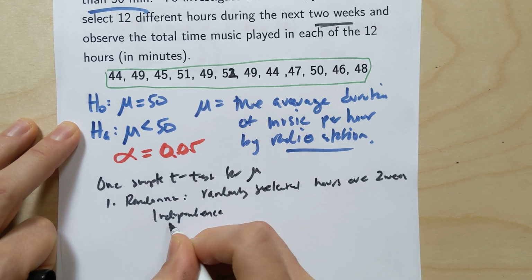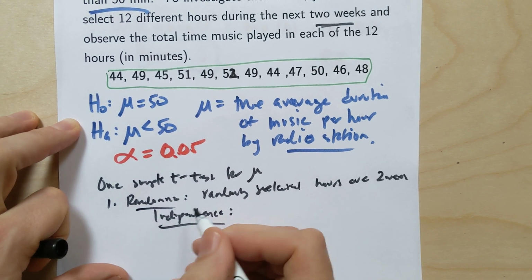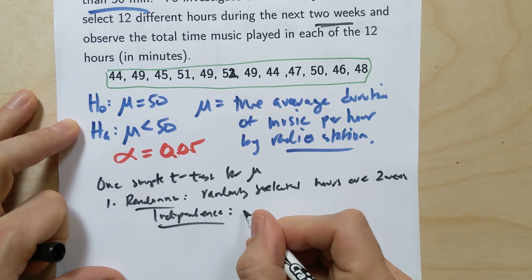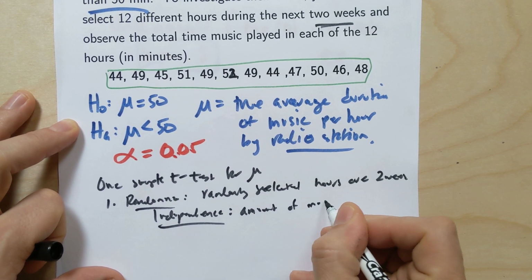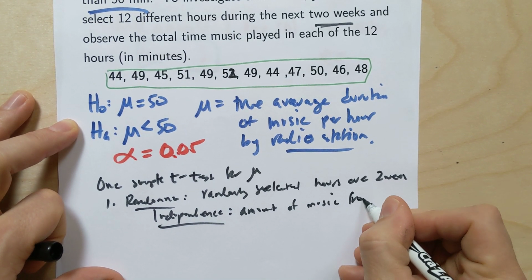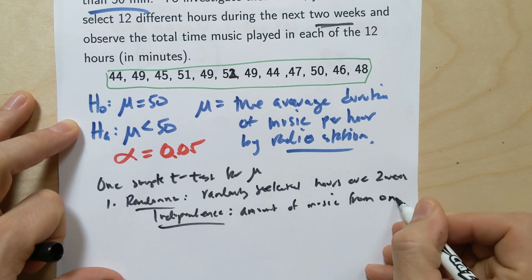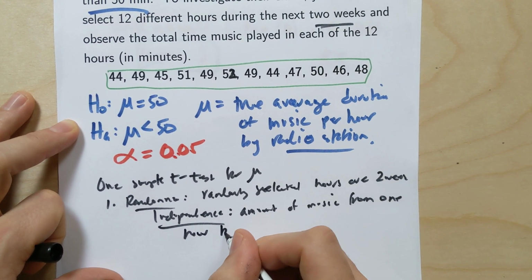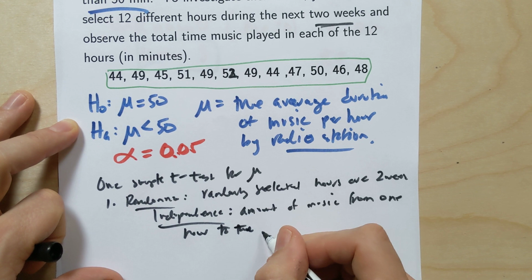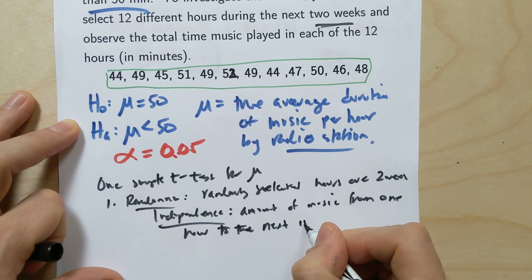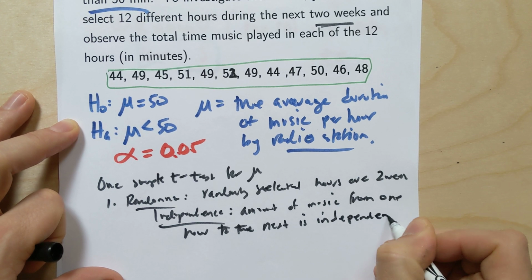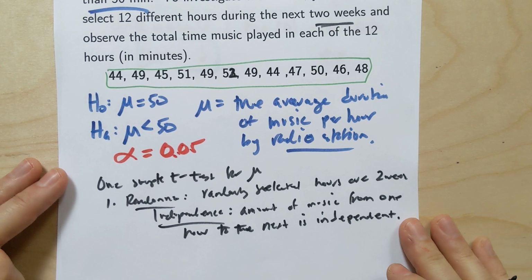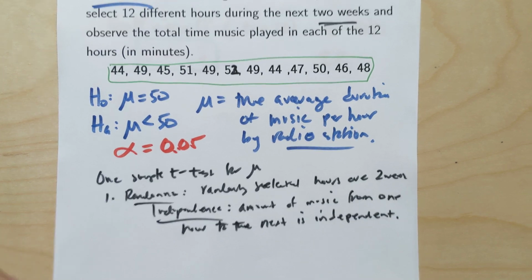Independence. That says independence. Sorry, I'm writing quickly. Independence. First, we'll assume the amount of music from 1 hour to the next is independent, right? So we'll always assume that however much music they play during 1 hour is going to be independent of the amount of music they play another hour.